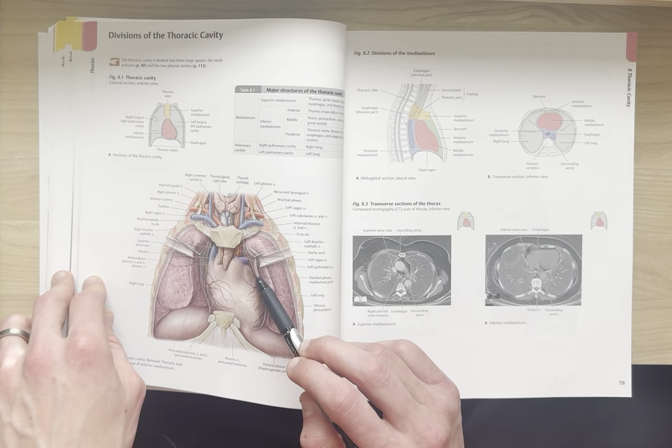Here's the thoracic inlet, and then the thoracic portion of the esophagus. Here's what's considered the posterior mediastinum. This would be the middle mediastinum, which is basically the heart, and then the anterior mediastinum hiding behind the sternum, and then the superior mediastinum here too.